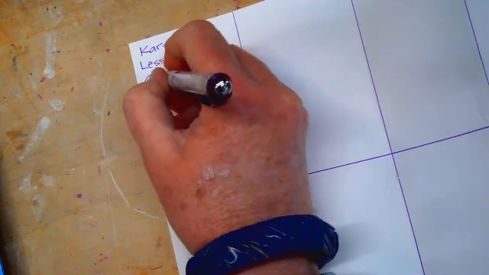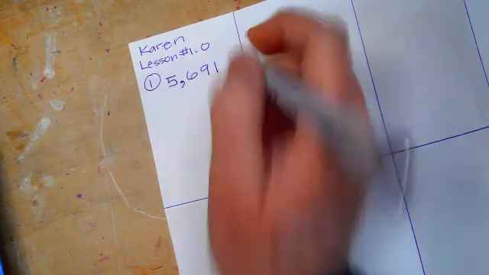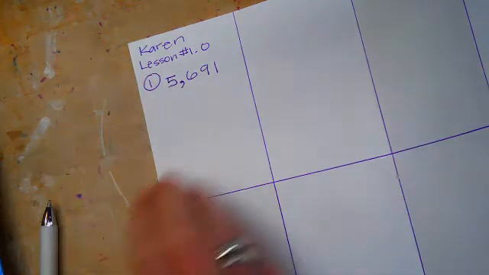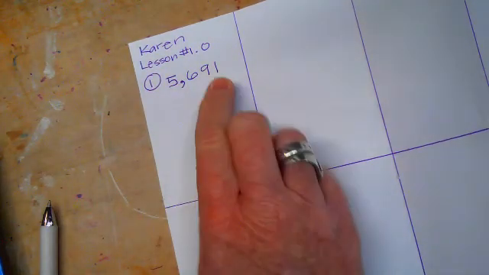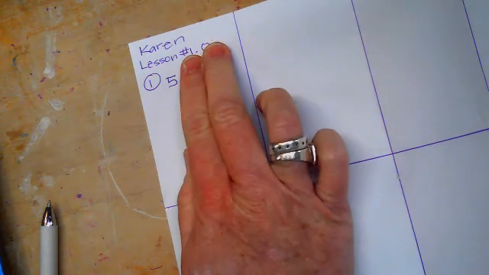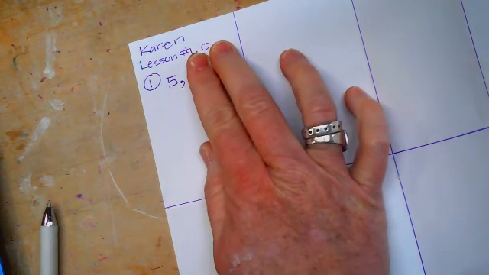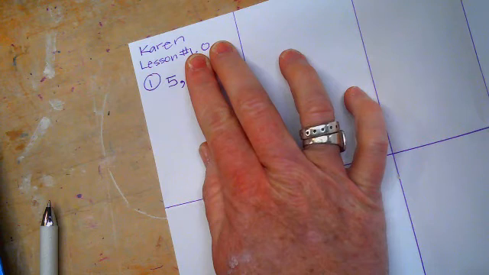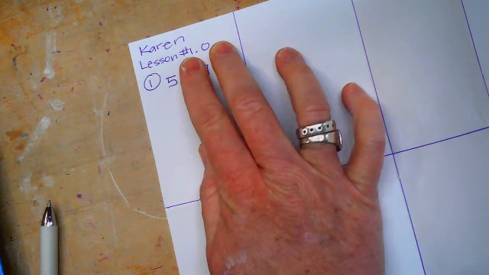So let's look at number 1. It says express each number in word form. So I have this, and my way of doing that is to only worry about anything that's to the left of the comma. So I'm going to cover my fingers over the rest, and I'm going to say, how do I say that number?